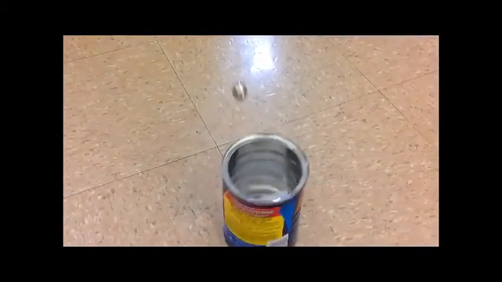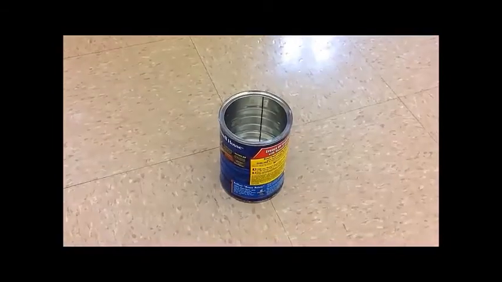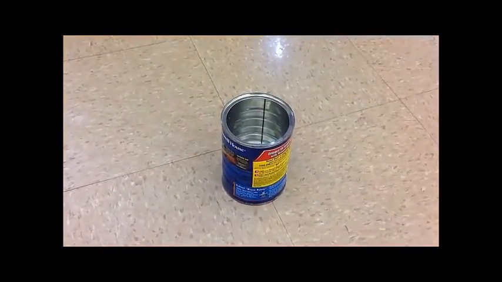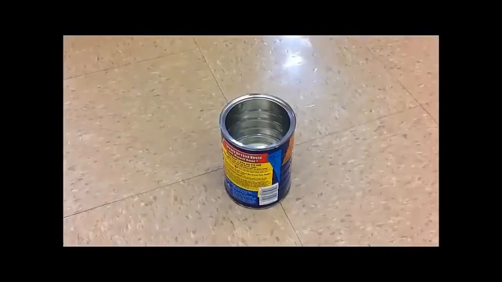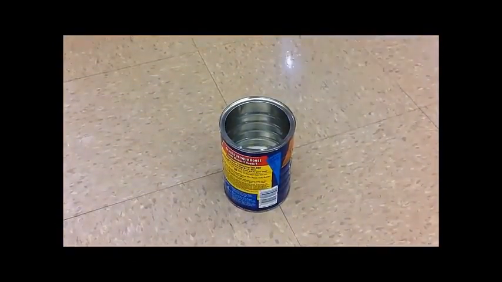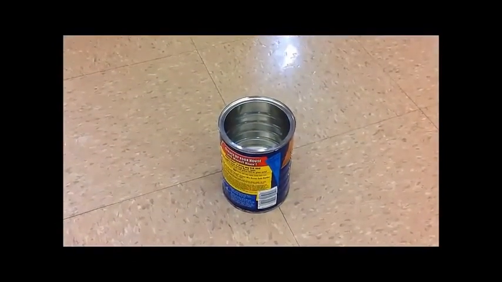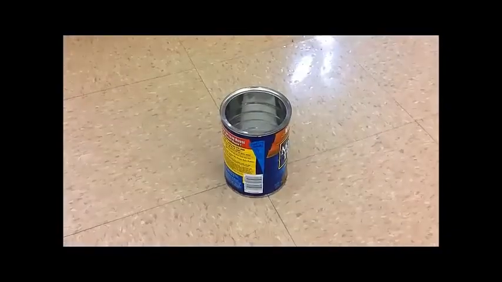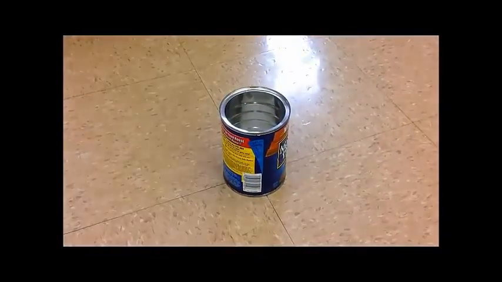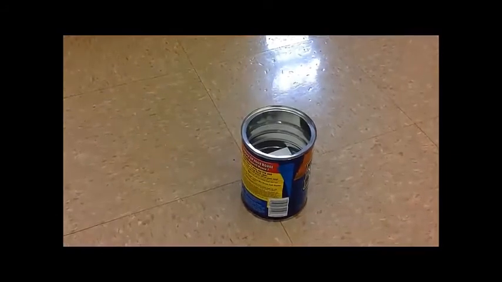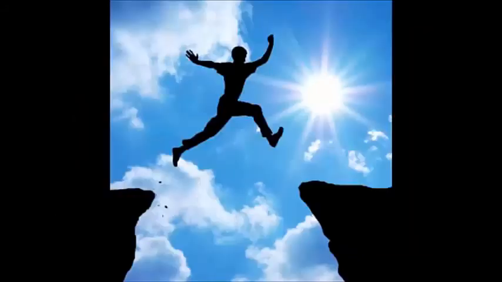You might be a little short, in which case, figure out your percent error. Maybe you're going to be right on target, but it knocks the can over. Maybe it'll hit the target and bounce right out again. Or maybe you'll have that perfect shot. It'll go in and it'll stay in and your crowd will cheer.